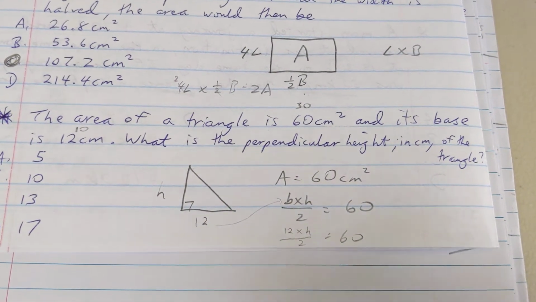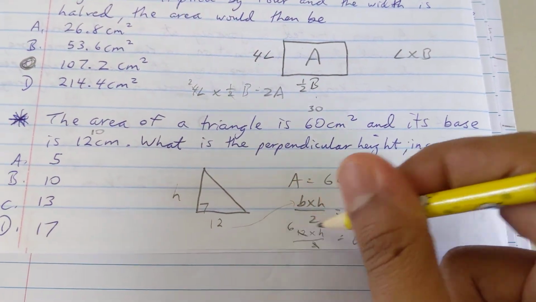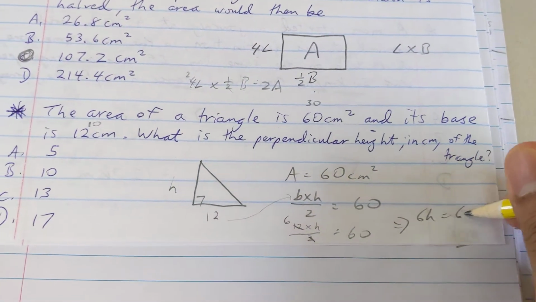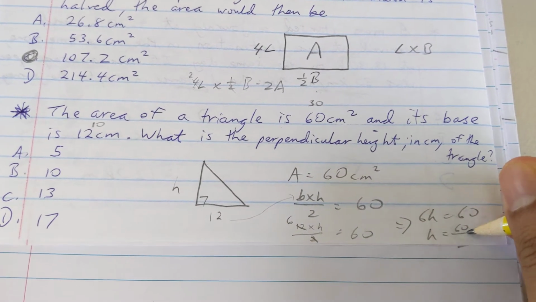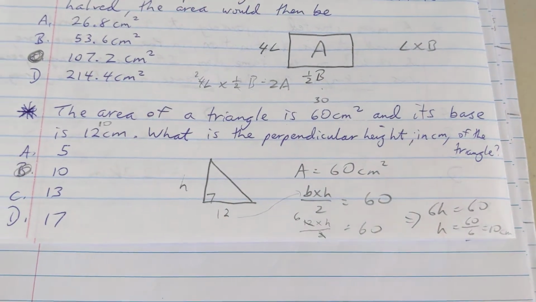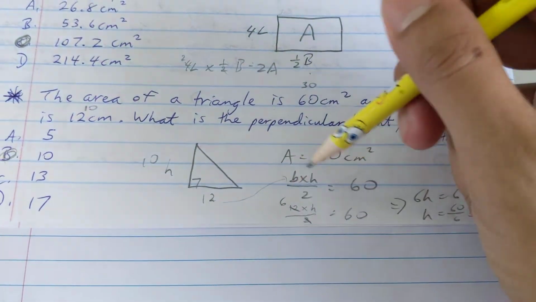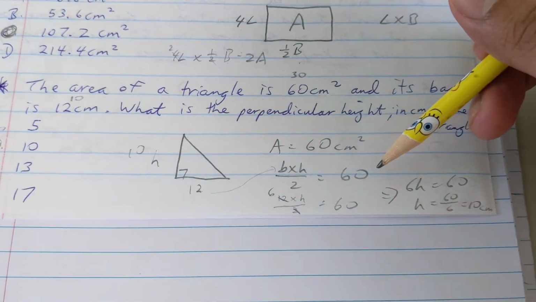That little algebra problem I need to solve, I could cross multiply and solve it, or I could cancel out and solve it. However I do it, again, 6h is equal to 60. So h is 60 over 6, so the height is going to be 10 centimeters. And if you're not sure, you check it back. If the height is 10, 12 tens are 120, and the formula is base by height, 12 by 10, 120, divided by 2, I'm going to get back to 60.